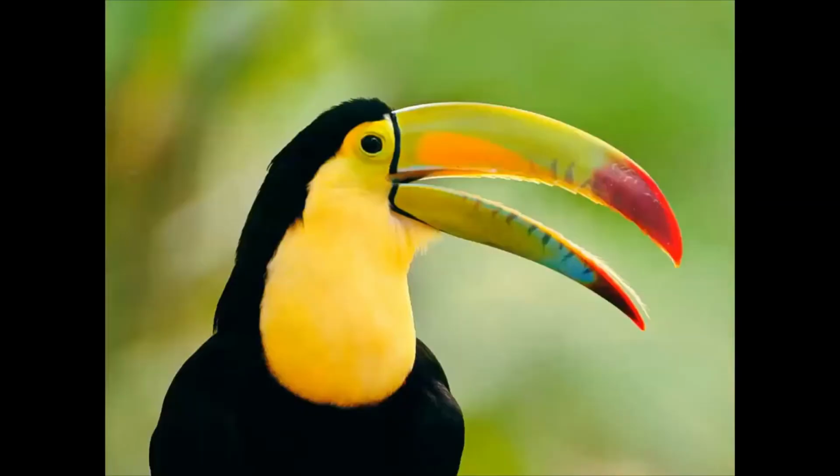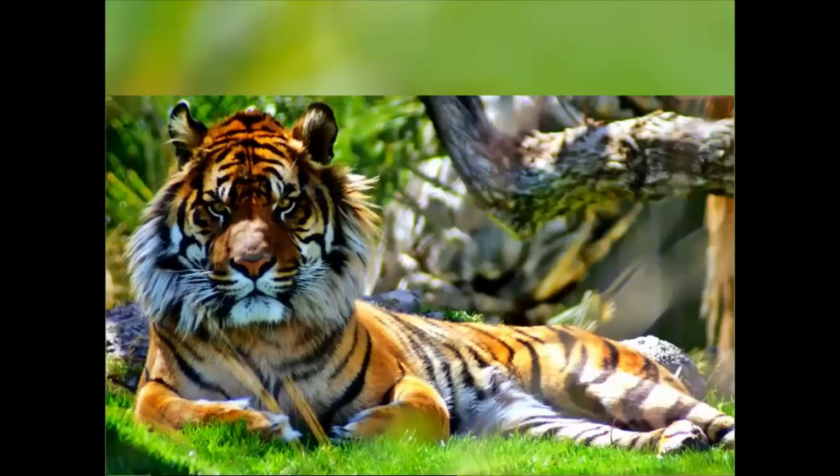I'm sure you guys saw this pop up on the page. What is this? A toucan. That's what it is, a toucan. No, it's a Pokemon. Its name is toucan. Tiger. I can't keep up with it. It's a cat. This is actually a tiger. A cat.